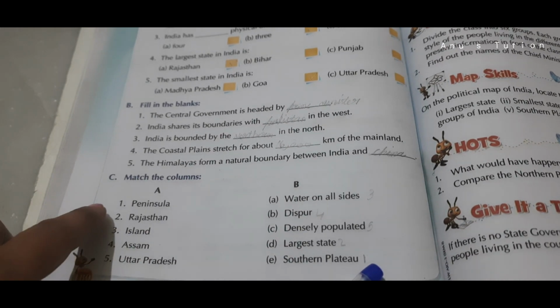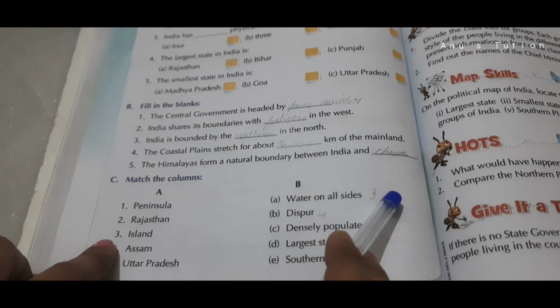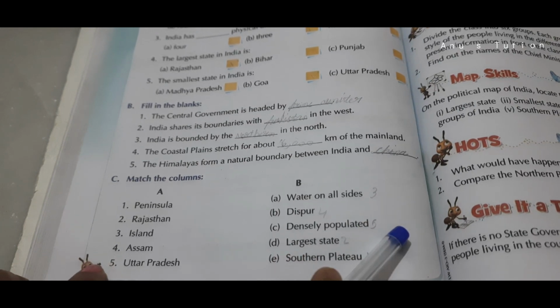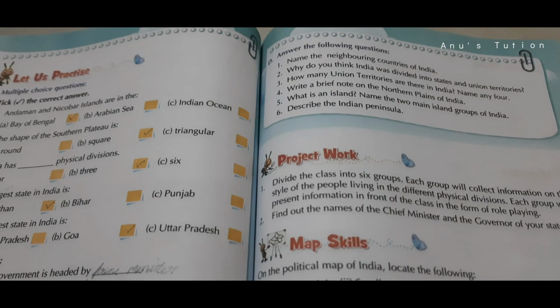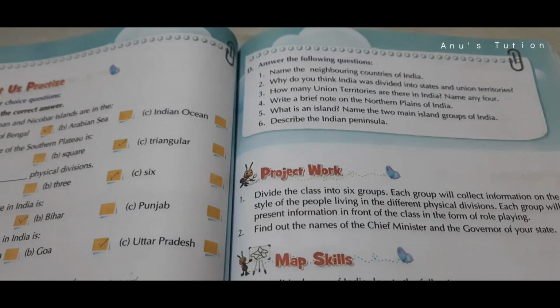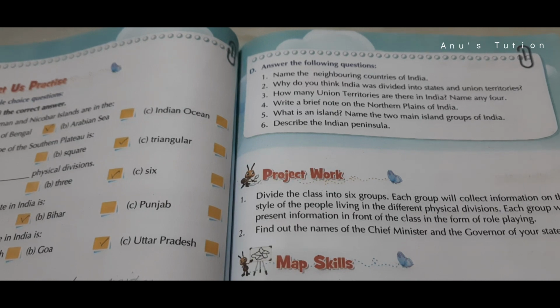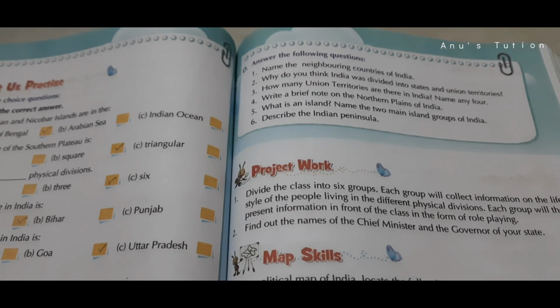Peninsula, Southern Plateau. Rajasthan, large state. Island, water on all sides. Assam, Dispur. Uttar Pradesh, densely populated. Okay, next, answer the questions. Name the neighboring countries of India. Why do you think India was divided into states and union territories? How many union territories are there in India? Name any 4. Write a brief note on the northern plains of India. What is an island? Name the 2 main island groups of India. Describe the Indian peninsula.